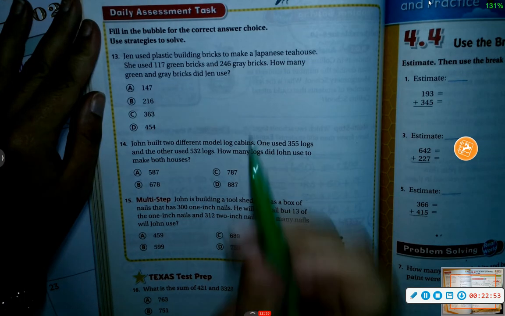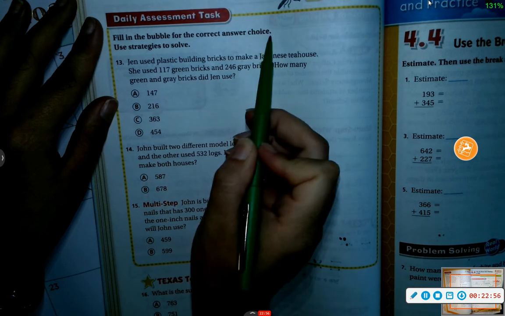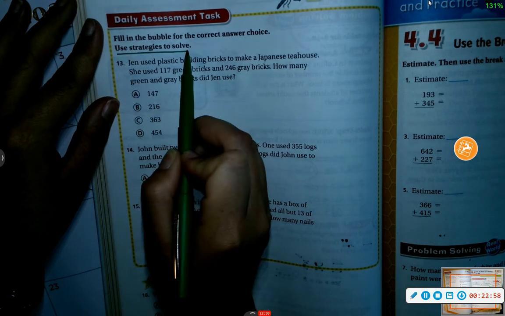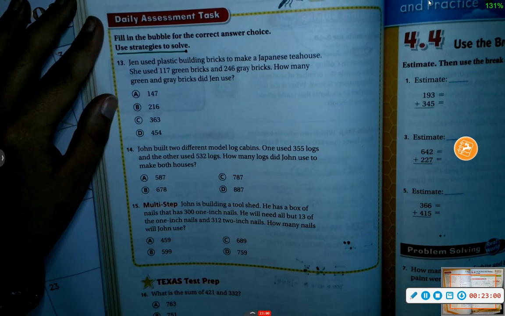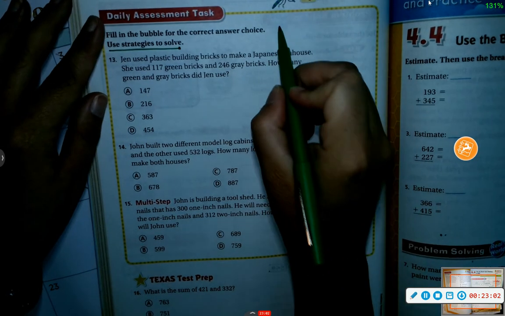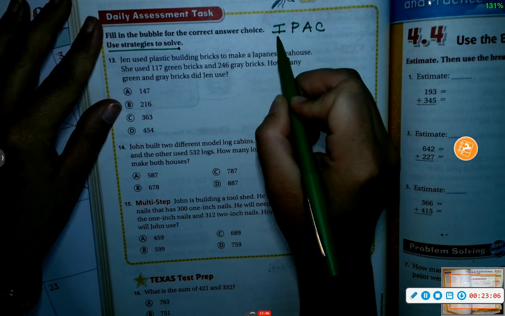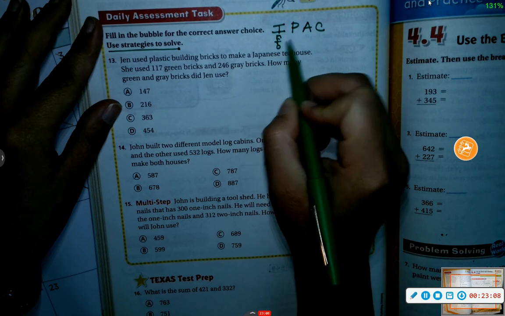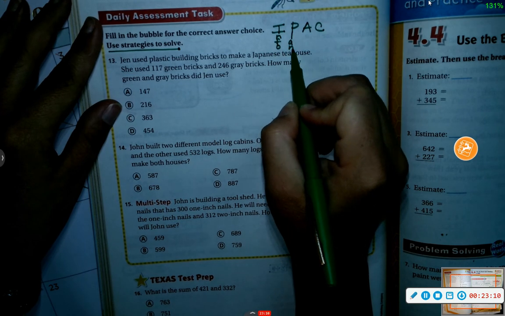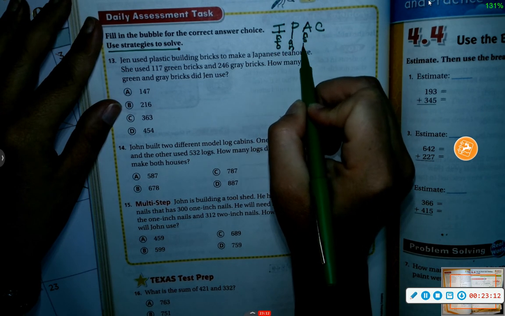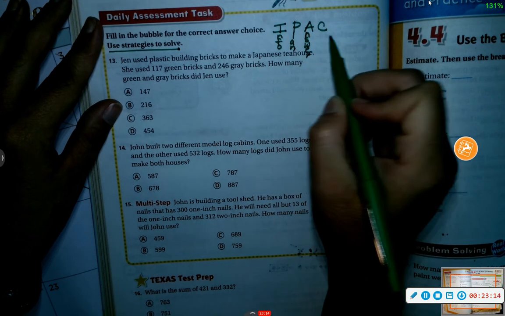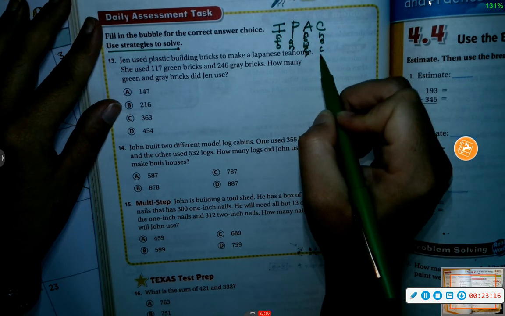Okay? It says fill in the bubble for the correct answer choice and use strategies to solve. Okay? I'm going to go ahead and write my IPAC up here at the top. That's going to remind me that I need to find the important information. I need to make a plan. I need to make sure I answer the problem. And then I need to make sure that I check my answer.